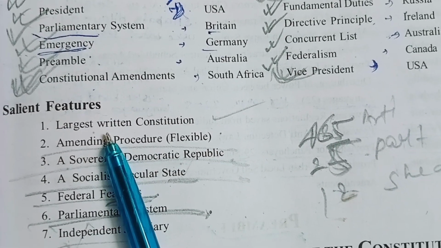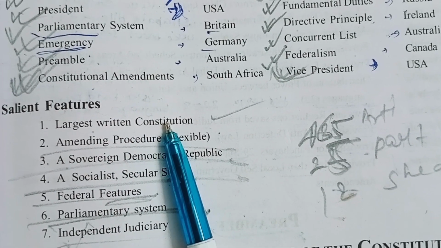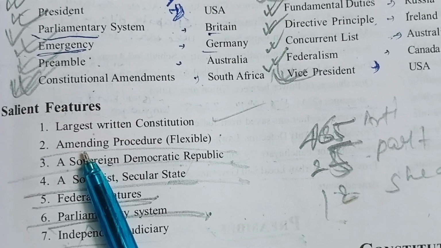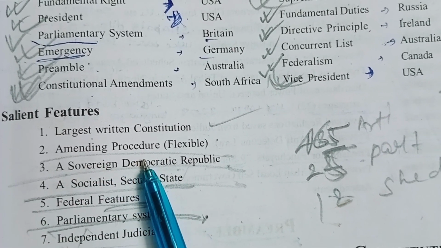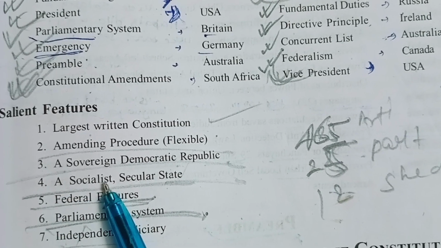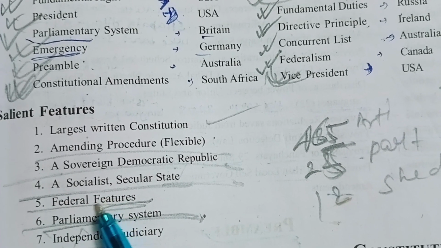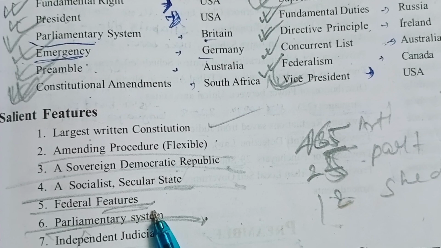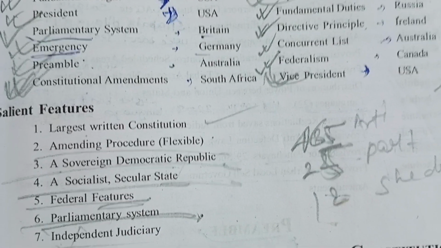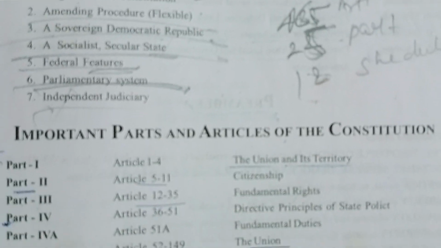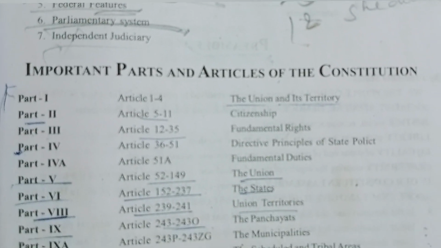Now salient features. Largest written constitution. India has the largest written constitution. Amending procedure flexible. A sovereign, democratic republic. A socialist, secular state. Federal features. Parliamentary system. Independent judiciary. So these are the salient features of the Indian Constitution.